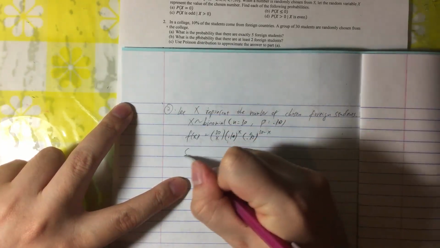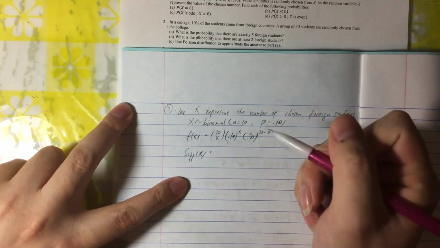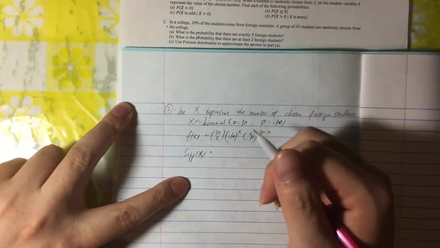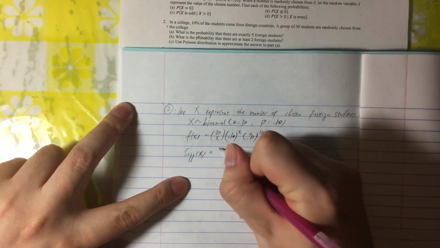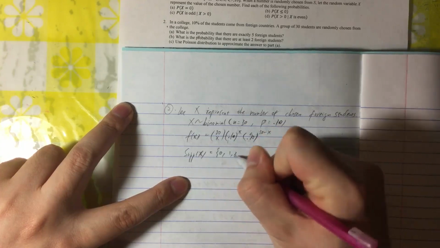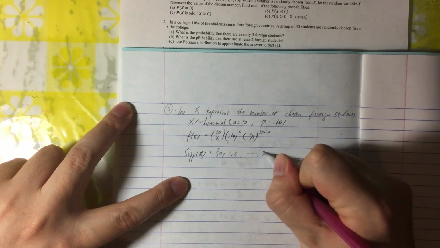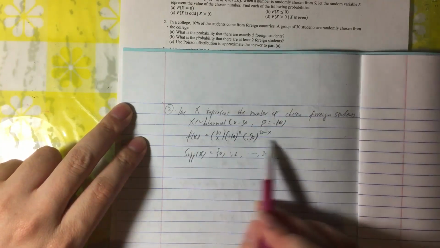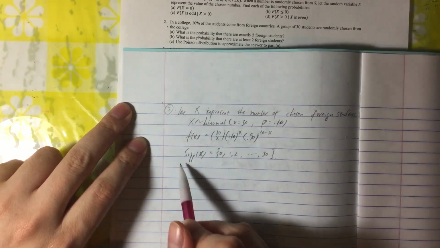Next, find the support. For a binomial distribution, the support is the integers from 0 to n. So x could be 0, 1, 2, up to n. Here n is 30. That's the probability function, that's the support. Then, based on this, answer the questions.